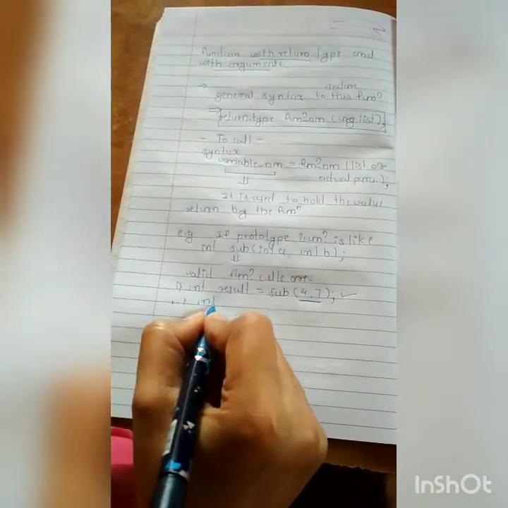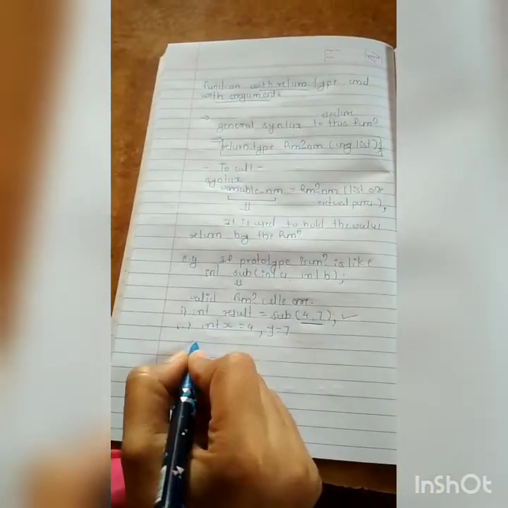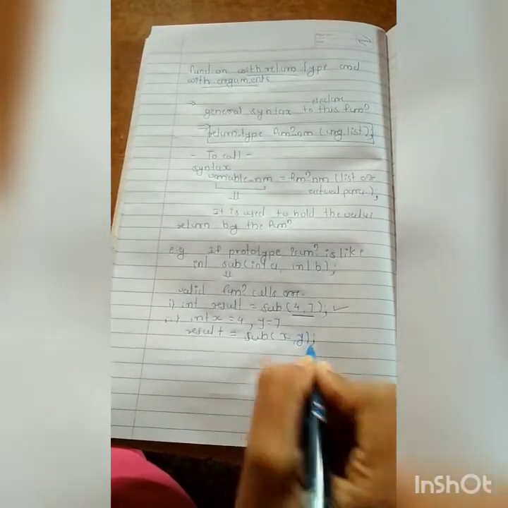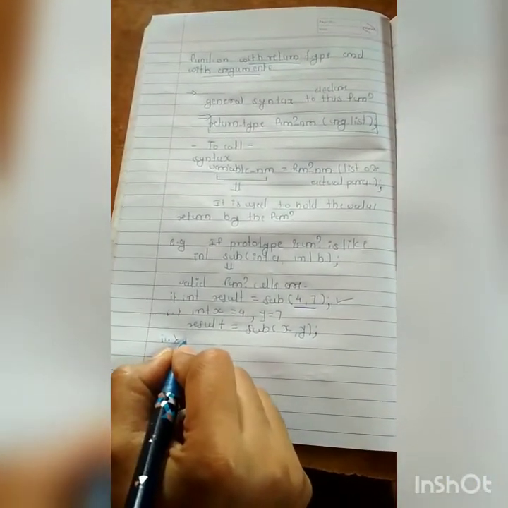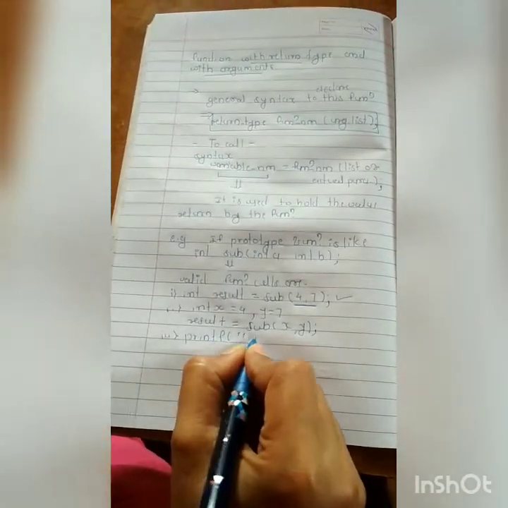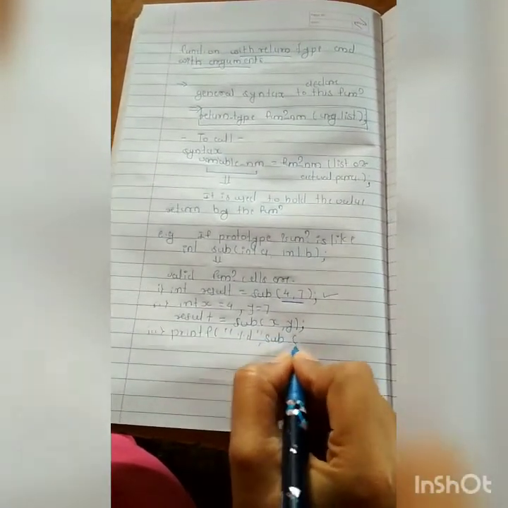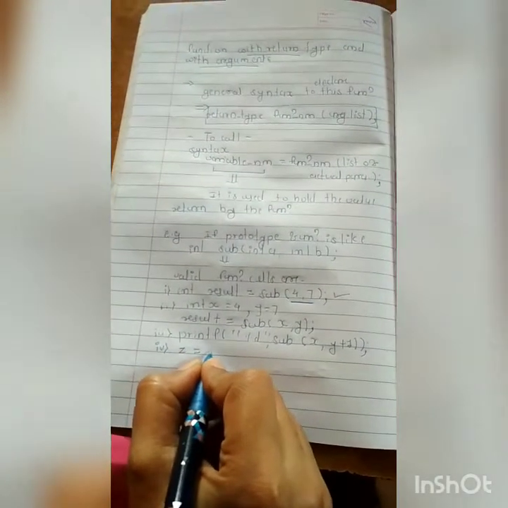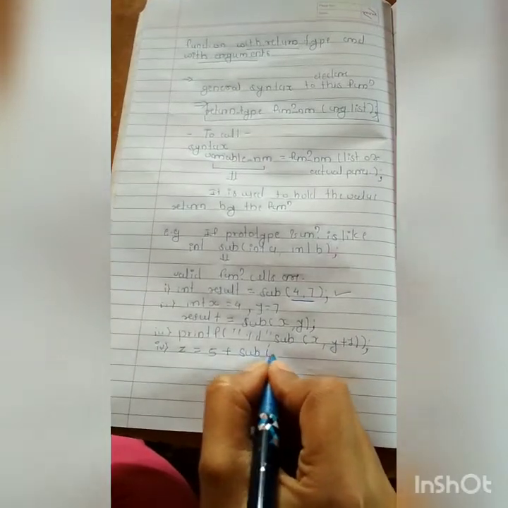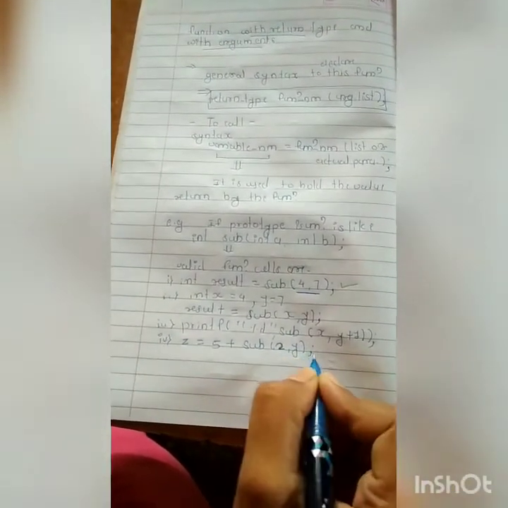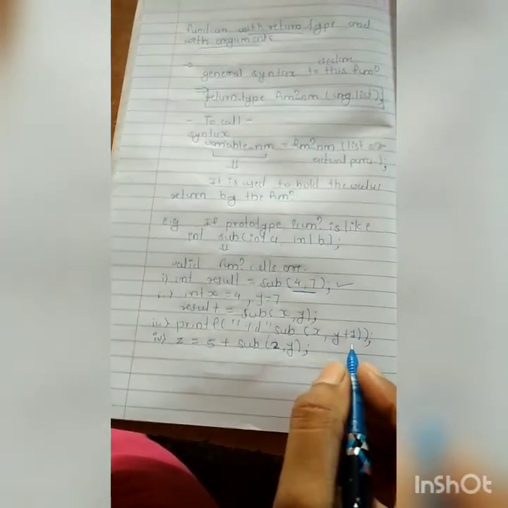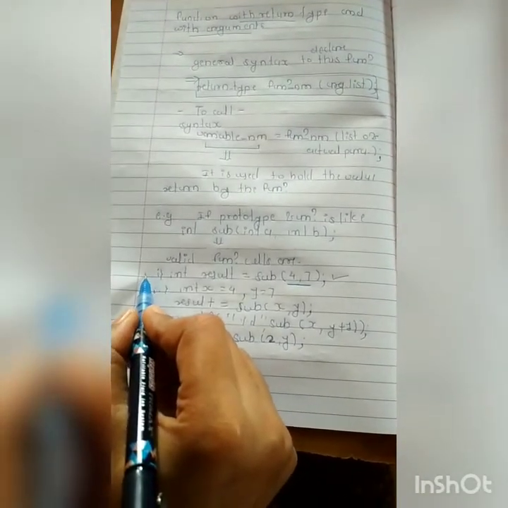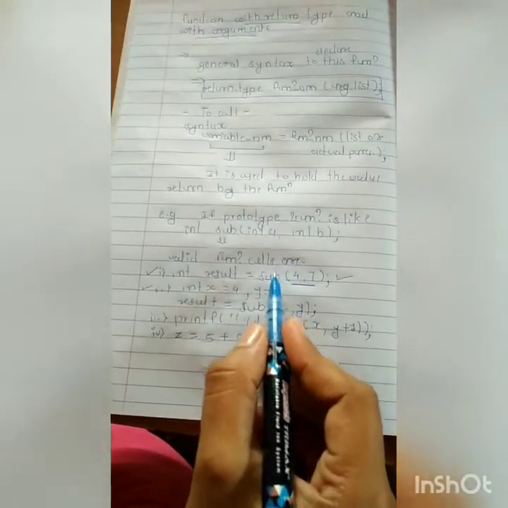Second, suppose integer x is equal to 4 and y is equal to 7. We can also write variable name equal to function, and here we pass variables x and y. Third, we can also call the function in a printf statement, that is sub of x comma y plus 1. In this way we can also call the function. Or fourth, we can call the function as value plus variable. We can use variables to store the value returned by the function, as shown in examples first and second. These are the valid function calls.